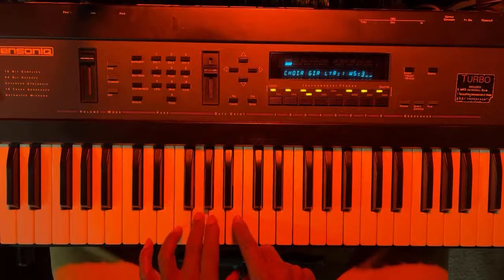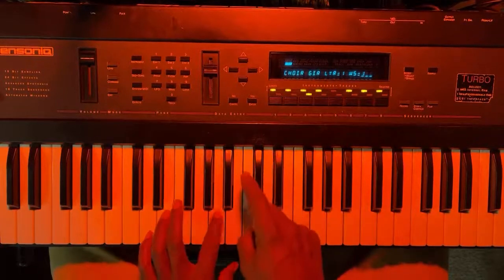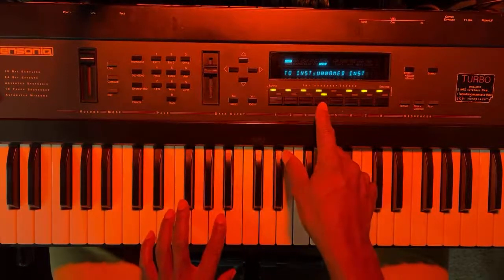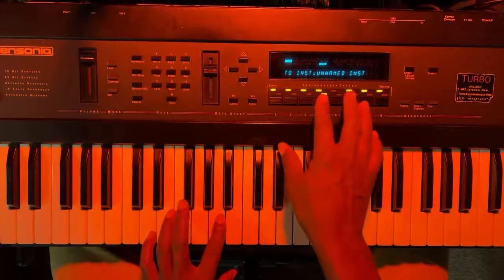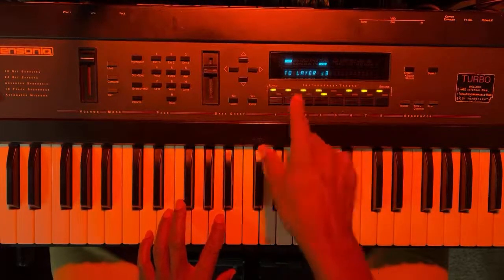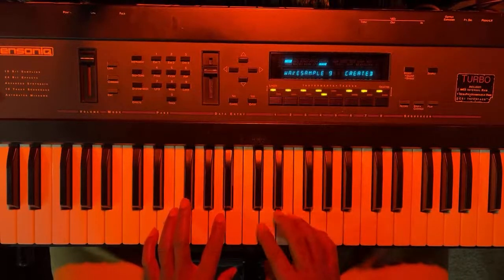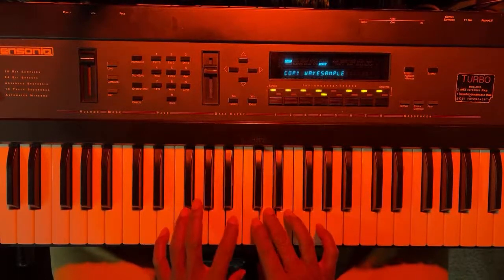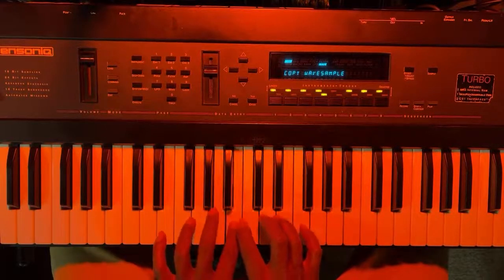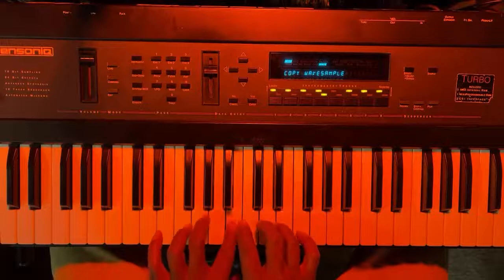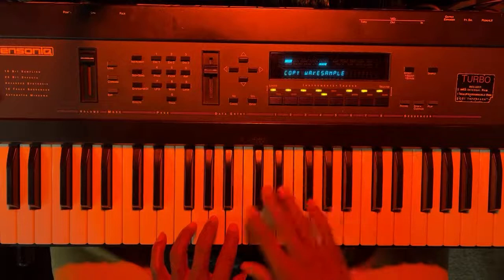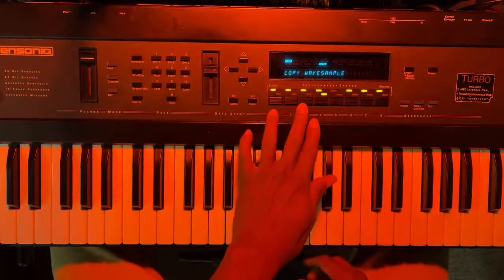So let's hit that command. We want to copy that to that just blank one because we're layering 3 different sounds. So we're going to hit yes to layer 3 up. And then now we got, but I want that choir in all throughout the whole key. So let's go back to the choir.